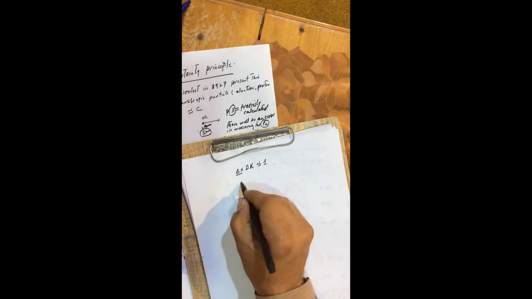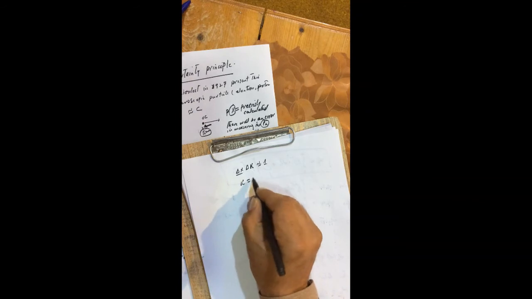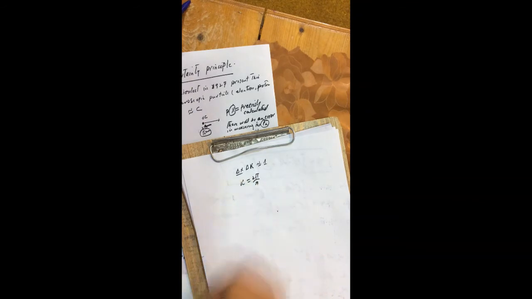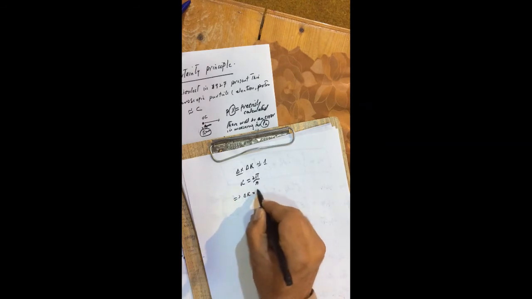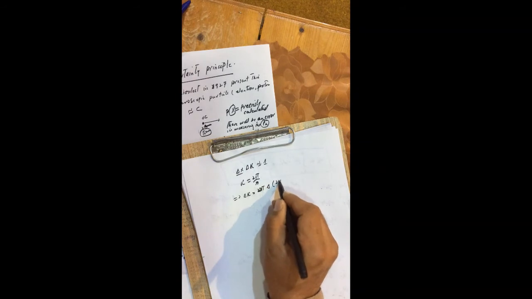Now we know that k is equal to 2 pi over lambda. So this means that delta k will be equal to 2 pi over lambda.